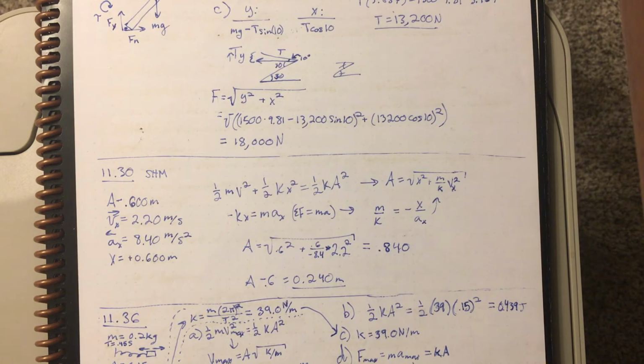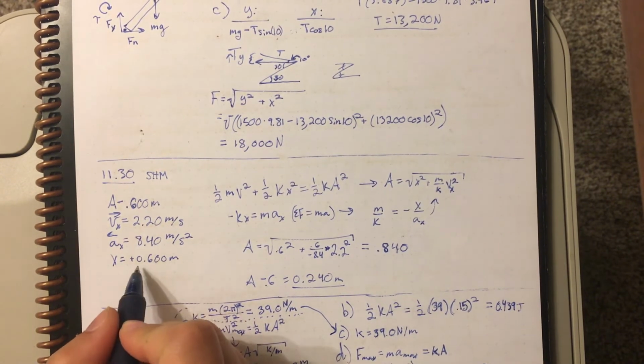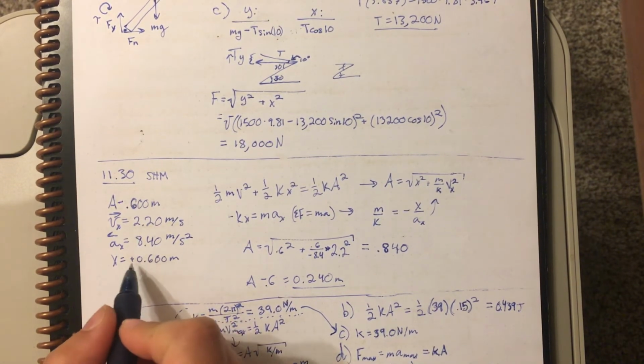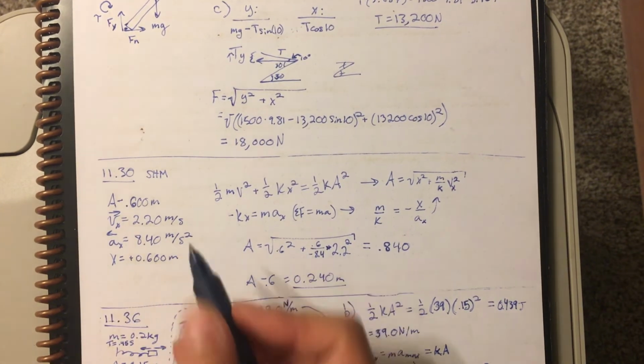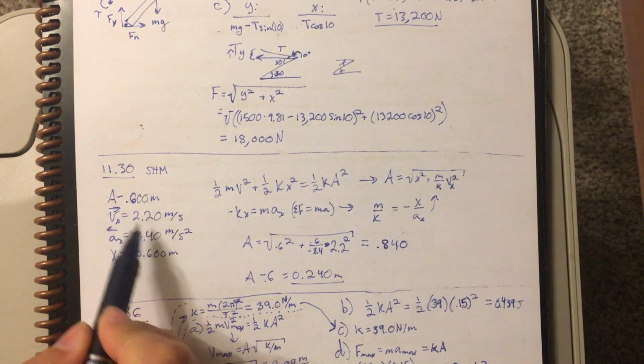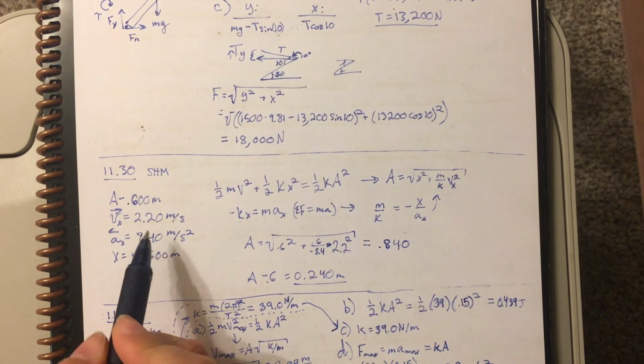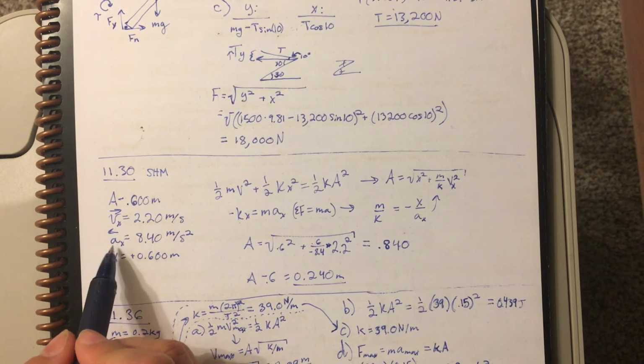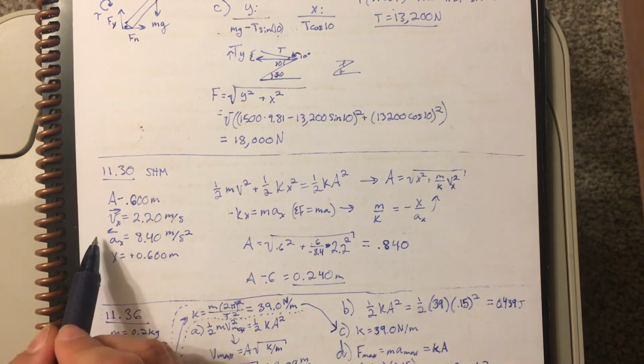When the object is displaced 0.6 meters to the right of its equilibrium position, that means x is equal to 0.6 meters, and we say positive because usually to the right is positive. It has a velocity of 2.2 meters per second to the right, and an acceleration of 8.40 meters per second squared to the left.